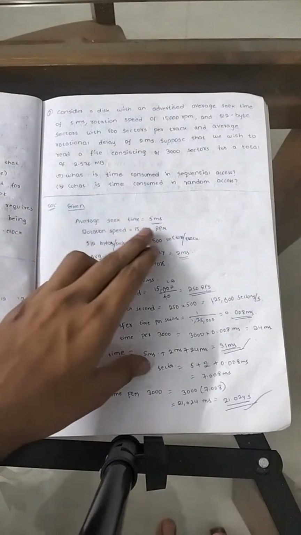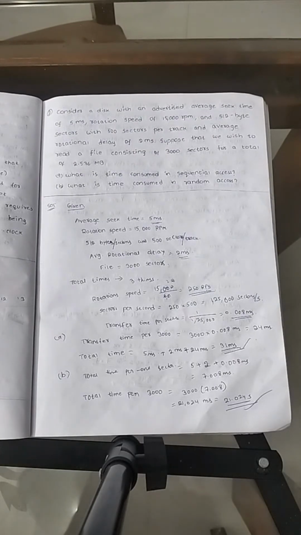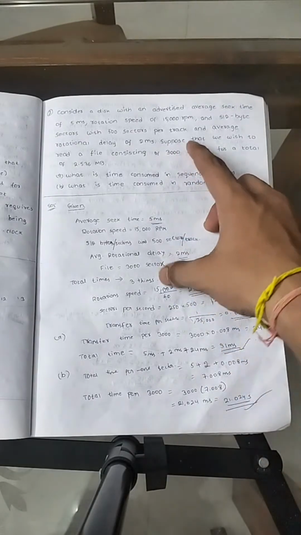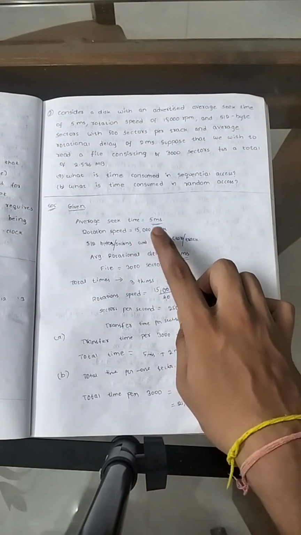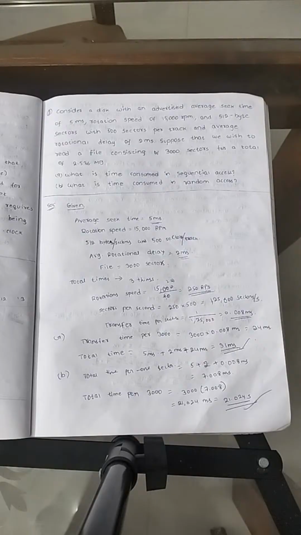First of all, the average seek time is given. I have already told you that for finding the total time, it depends on three factors: average seek time, rotational delay, and transfer time per sector. Average seek time is already given, and next is the average rotational delay. So how do we find that? The rotational speed is given as 15,000 rpm, that is 15,000 rotations per minute. Okay, so it is given per minute.